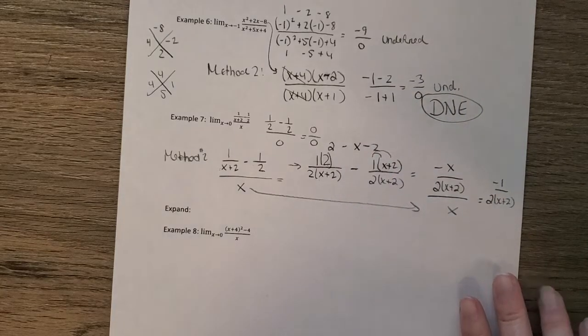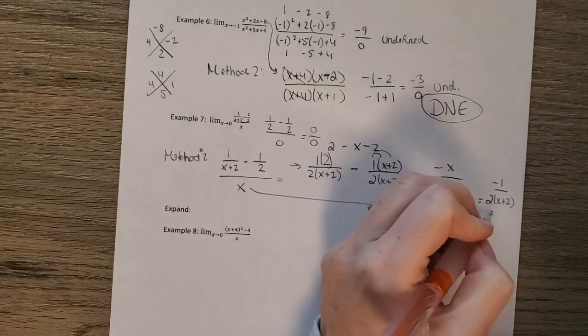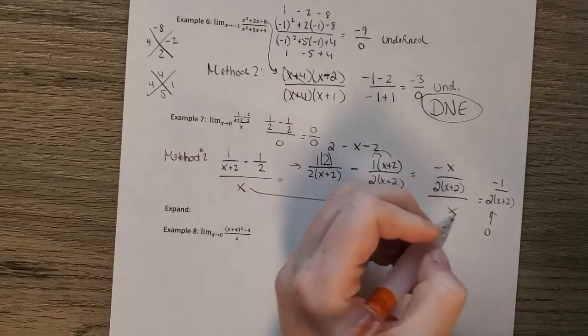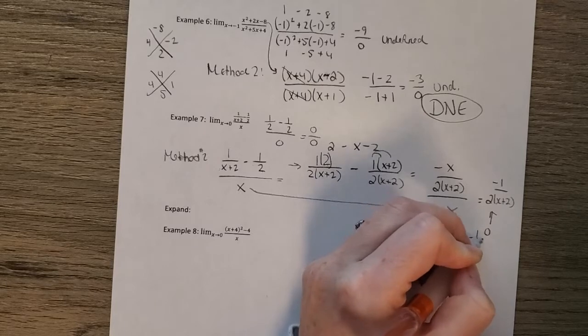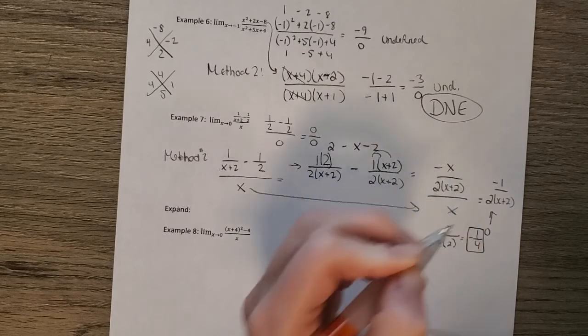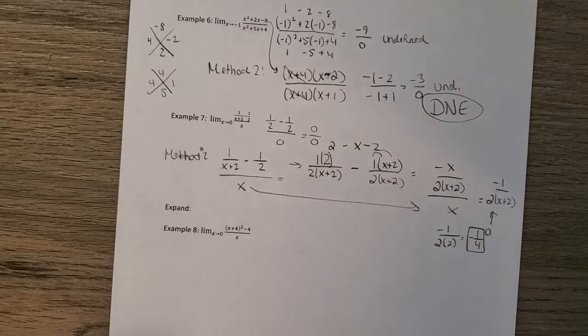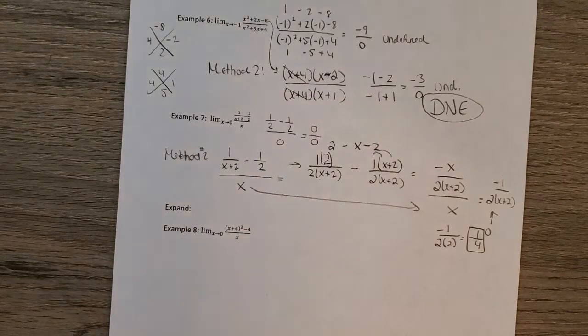And now is when I substitute in my value. So now I get to substitute in 0 for x. So negative 1 over 2 times 2 is negative 1/4. So the limit is negative 1/4. So that's if you have a fraction on the top, you have to get a common denominator and simplify.